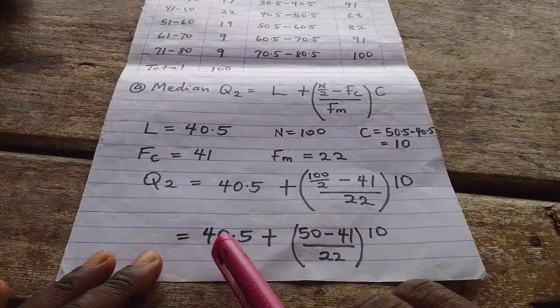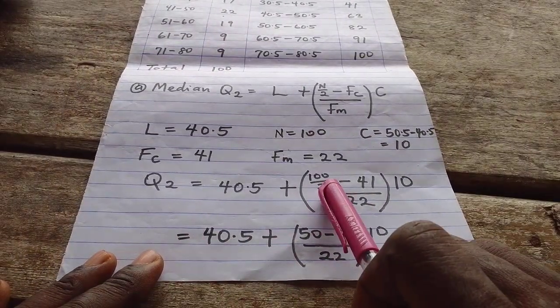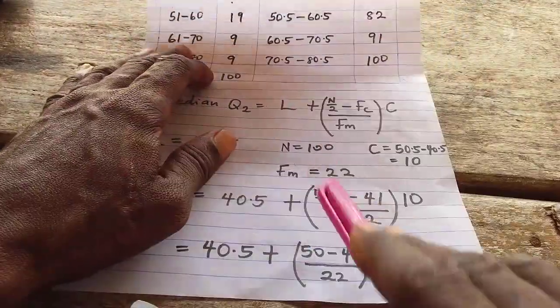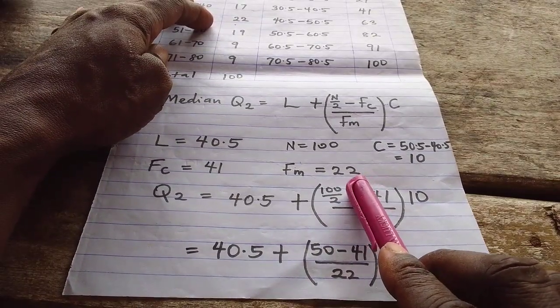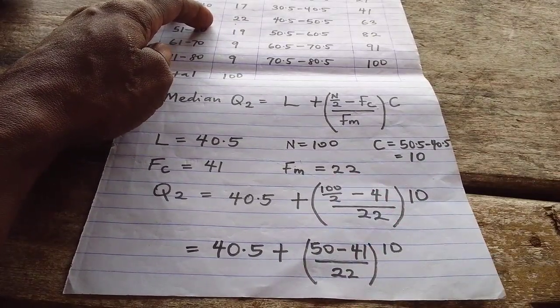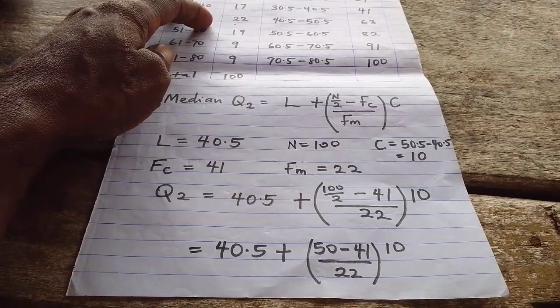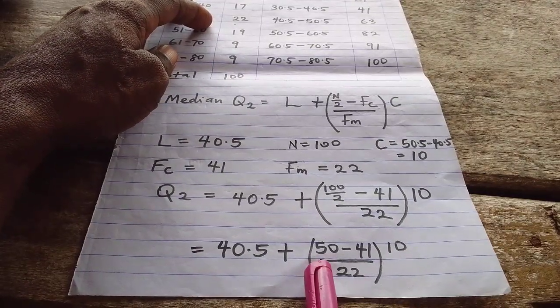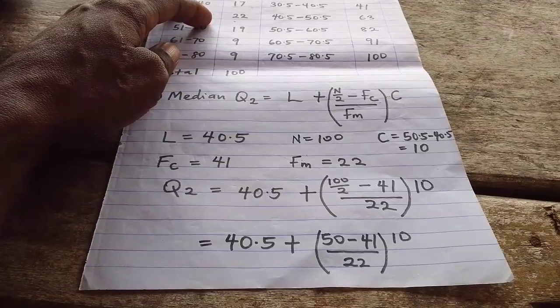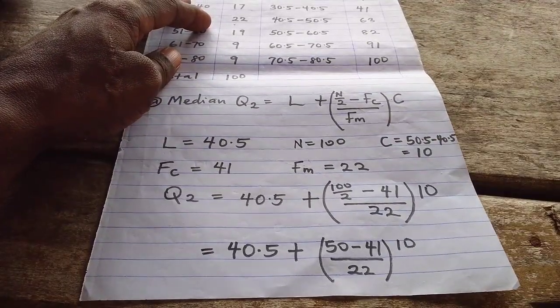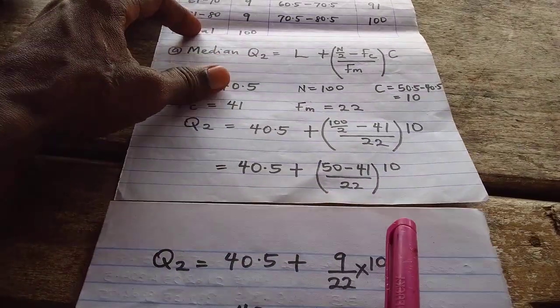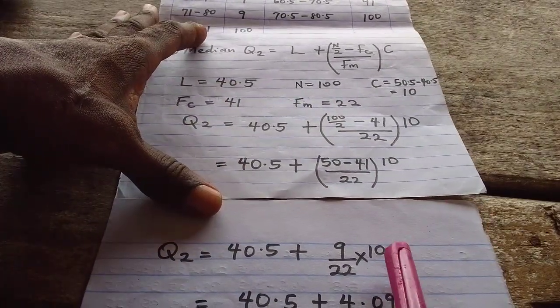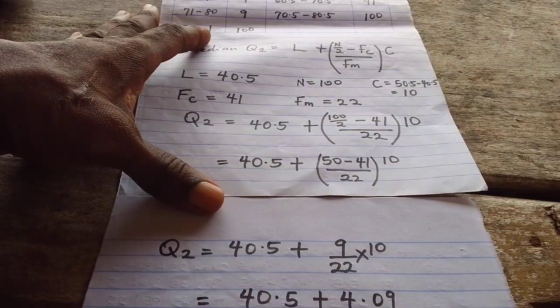So that means we'll have 40.5 plus 50 minus 41 divided by 22 times 10. 22 is FM, the frequency of the median class. So from here, 50 minus 41 is 9. Then 9 divided by 22 will give us 4.09.